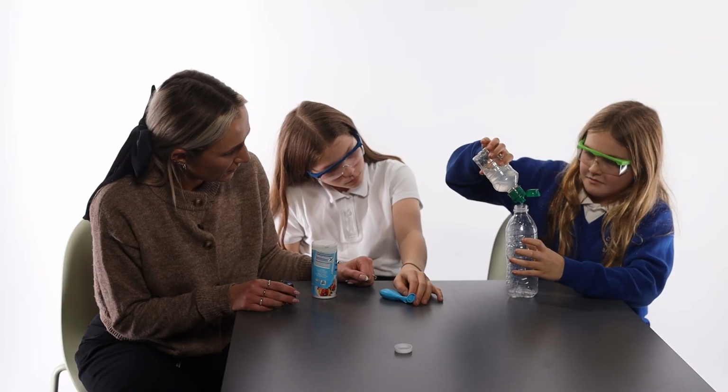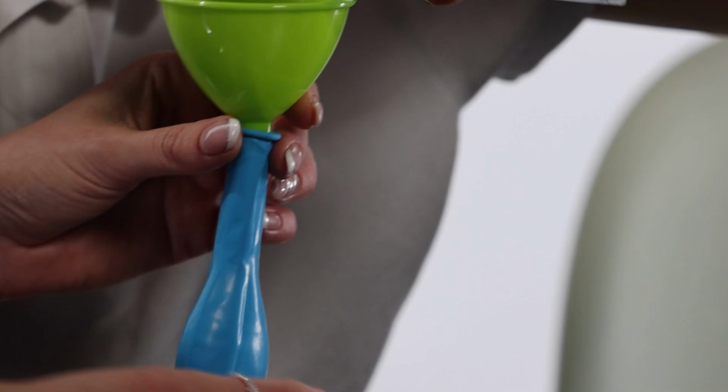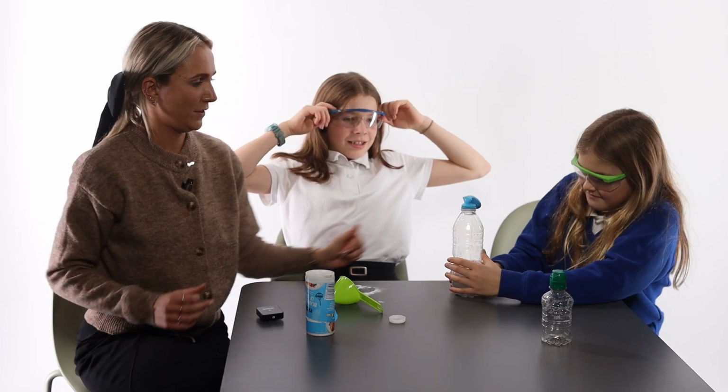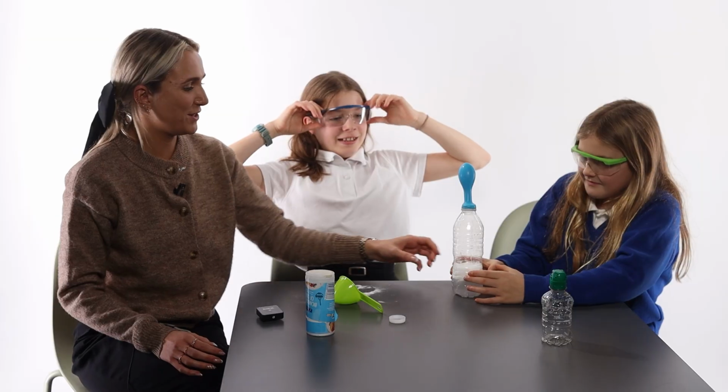First, vinegar is poured into the bottle and bicarbonate of soda is placed inside a balloon. The balloon is attached to the bottle and the powder is tipped in. For the result, you should see that the balloon inflates on its own.